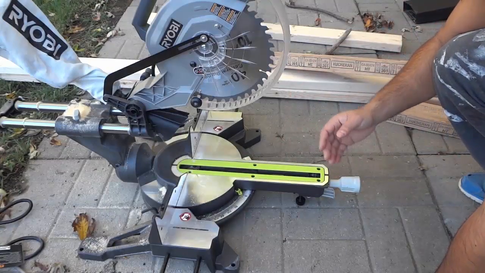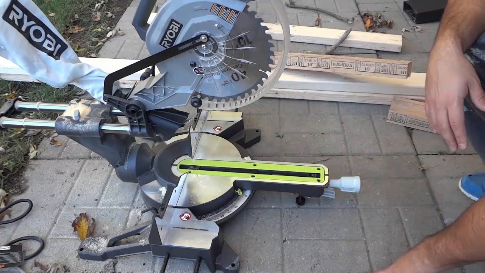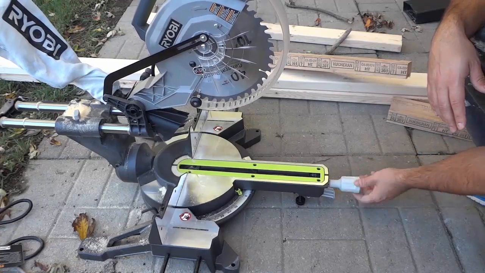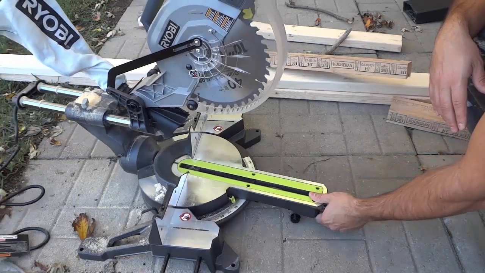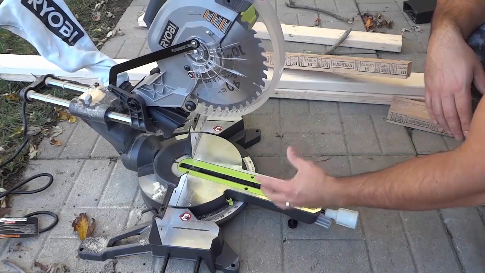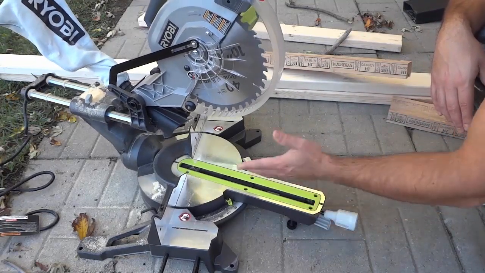Next, you should determine the angle of the cut that you want to make on the material. Now with this miter saw right here, I can simply turn this and I can push this button to adjust the angle just like that. So figure out the angle that you want to cut the material at and get your miter saw ready to cut it at that angle.